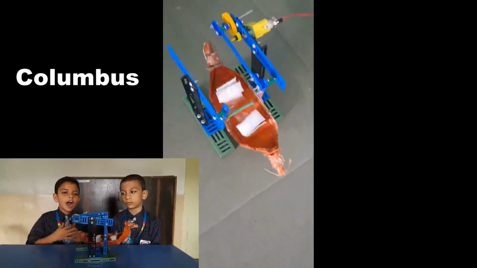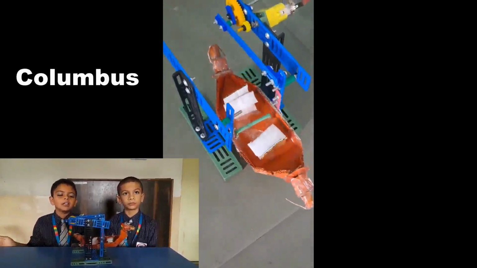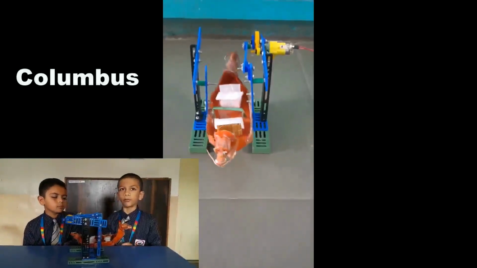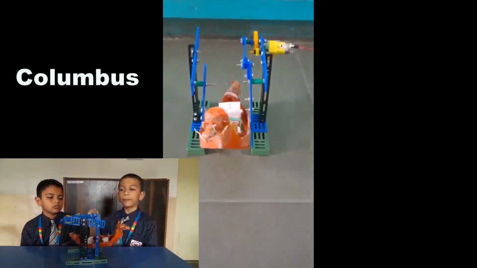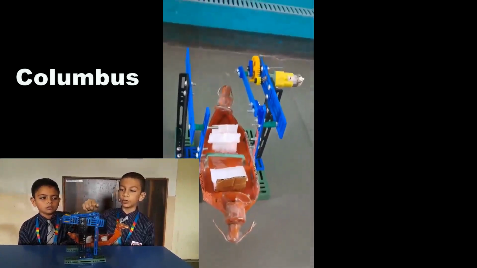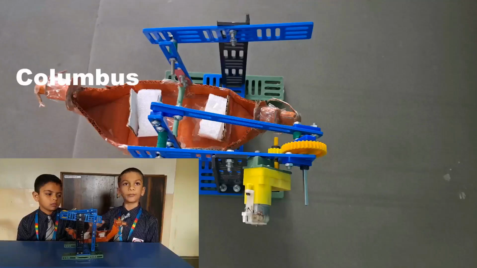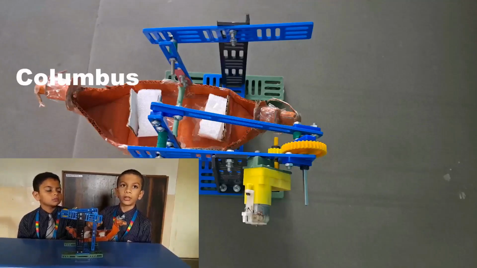Hello everyone, I am Kiran and he is my friend Arj. Today we have made this Columbus ride found in amusement park. This uses oscillatory motion. We achieve oscillatory motion by creating and rotating a point, which is called the earth point. The point moves the push-pull rod back and forth. Another bar attached to the push-pull rod moves in oscillatory fashion, to which the boat is attached.